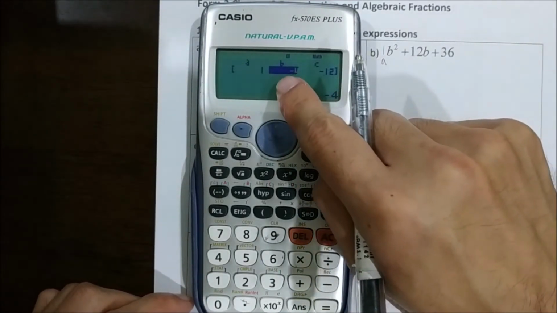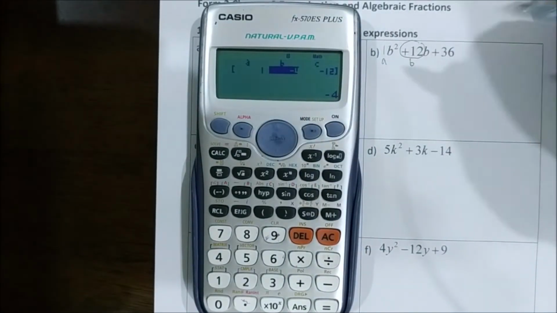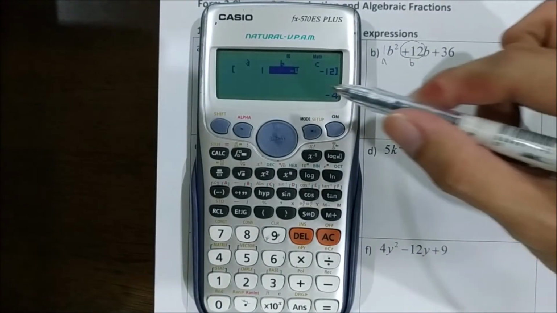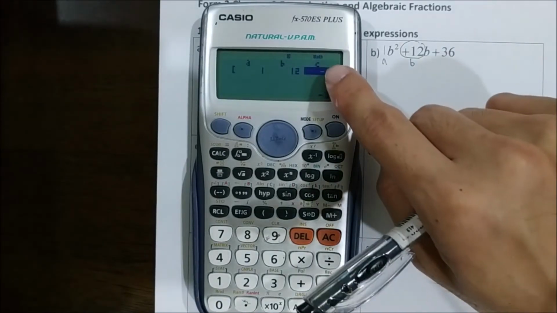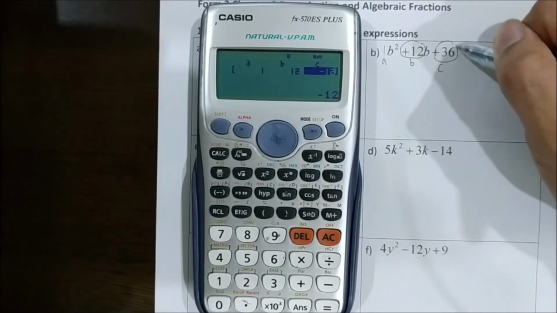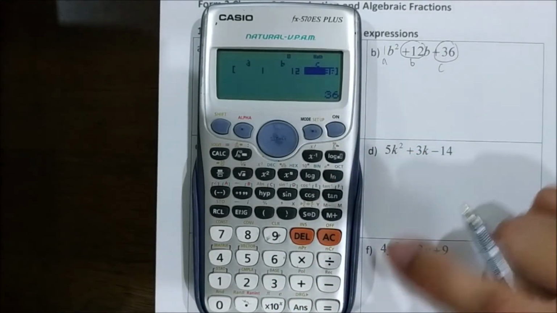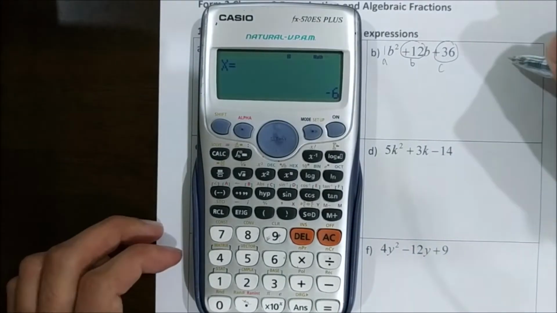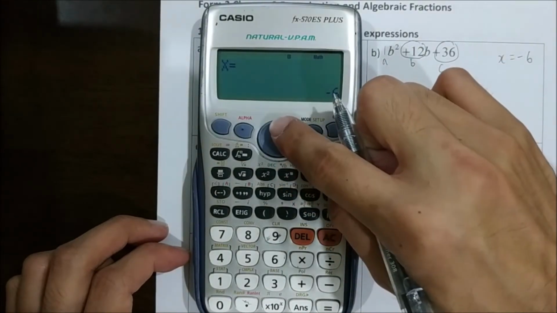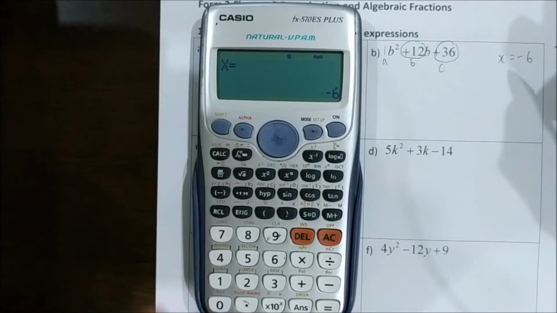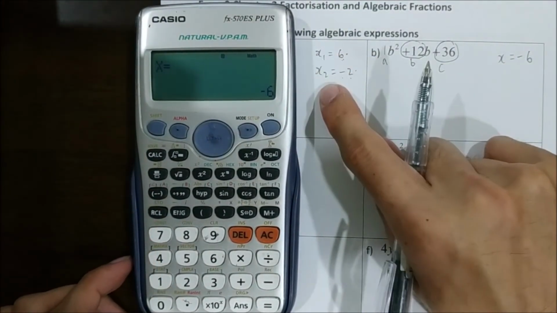Now the calculator is asking for the value of B. B here is this +12, so 12 equal. The C here is the last value, which is +36. So you key in 36, enter, enter another time, and you get x equals -6. This time, even though you press the down arrow or up arrow button, there is no change to the value, which is different from the previous one, which has x1 and x2.